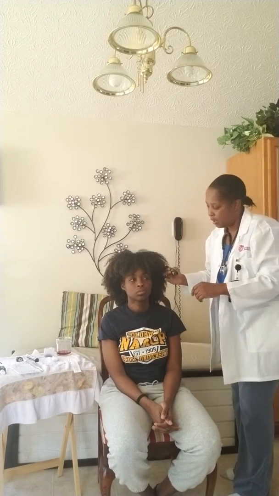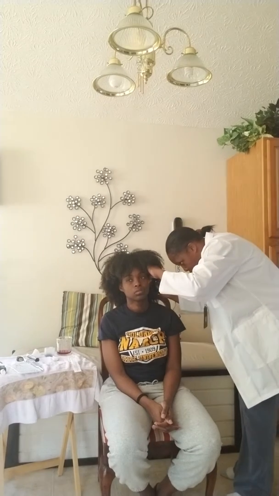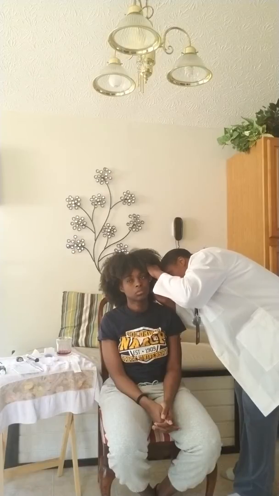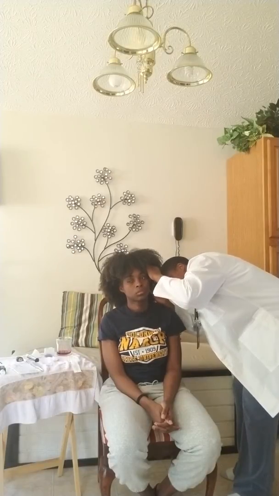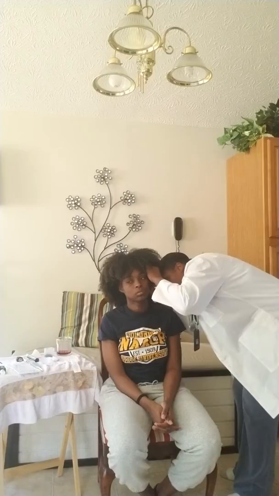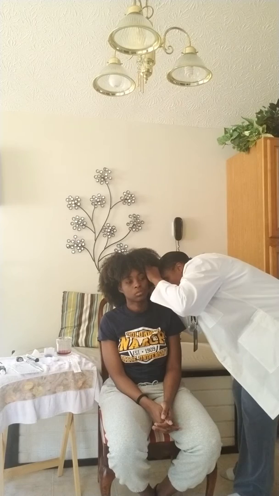And if you notice, I'm holding my otoscope like a pen, and you want to do this because it helps you protect the patient just in case they have to turn their head a certain way. And looking at her ear canal, also in this ear, the cone of light and the landmarks are all intact. Okay.